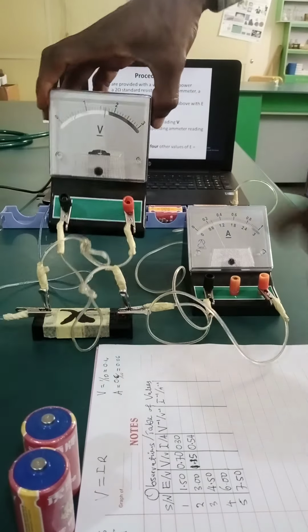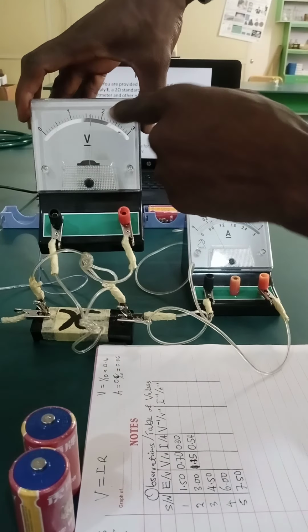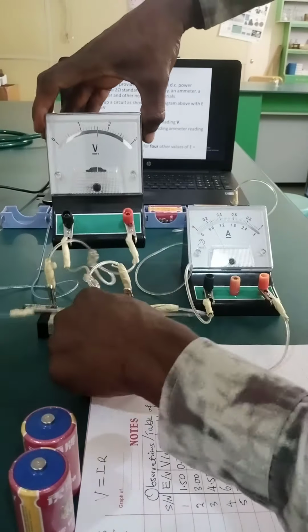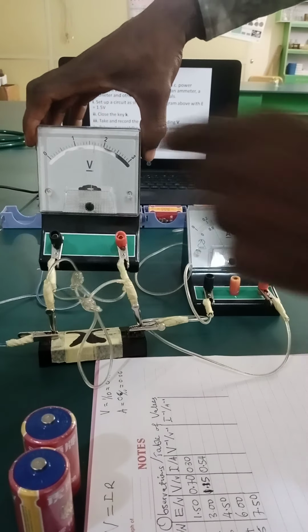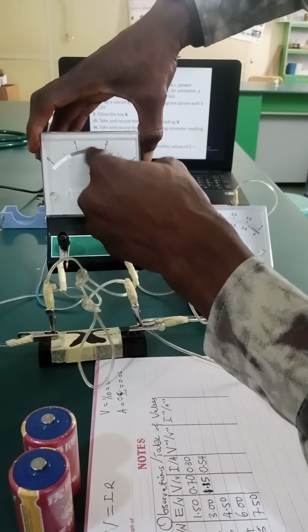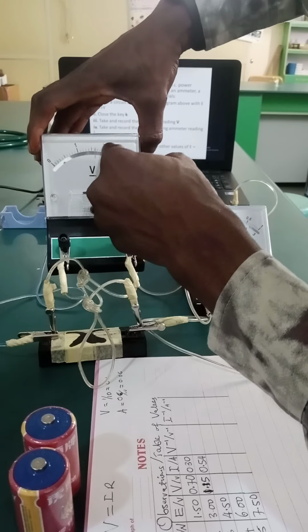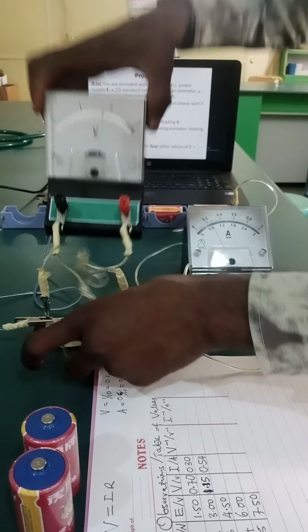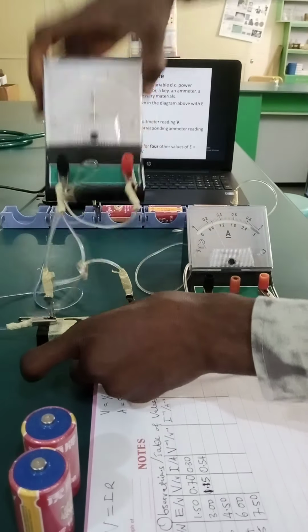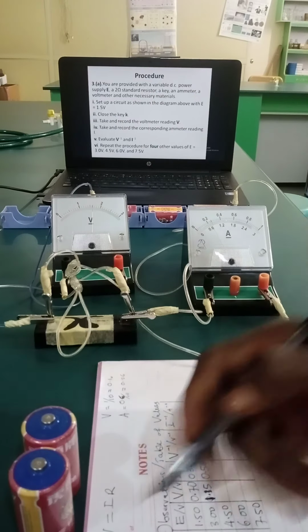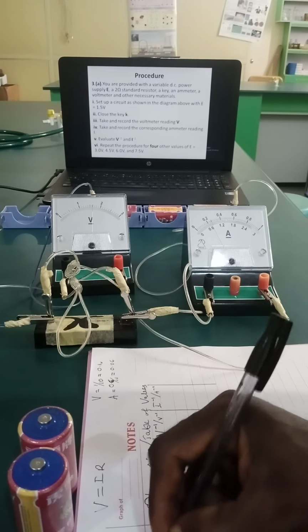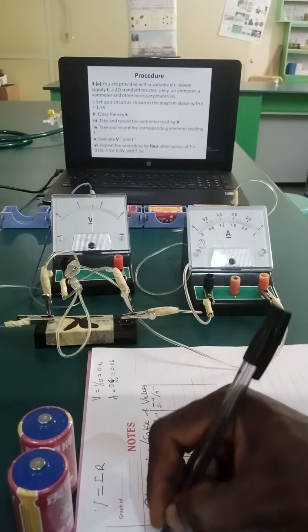So the voltmeter reading for this experiment right now, if you bring it very close, what do you see? We have, this is 10, this is 15, this is 16.5. So for the second value, we have 16.5 times 0.1.